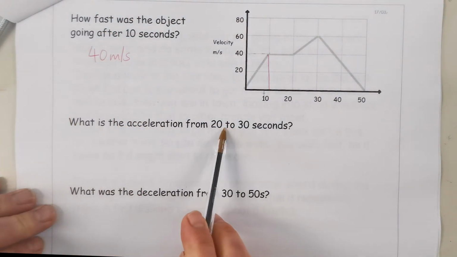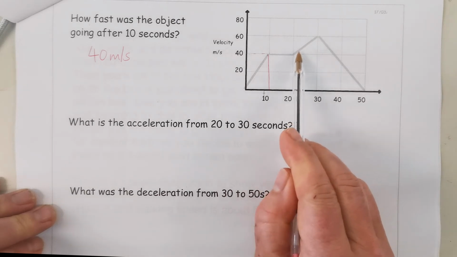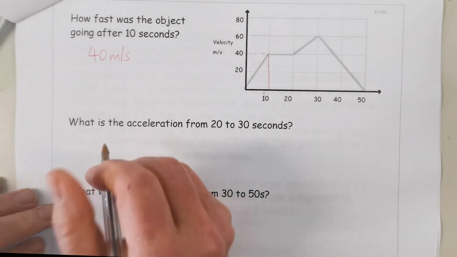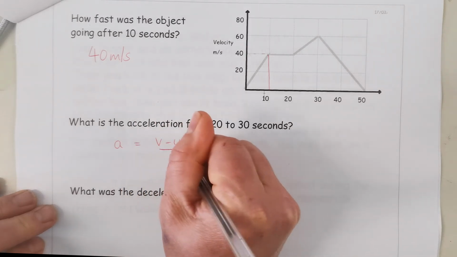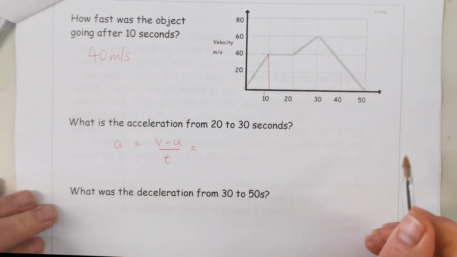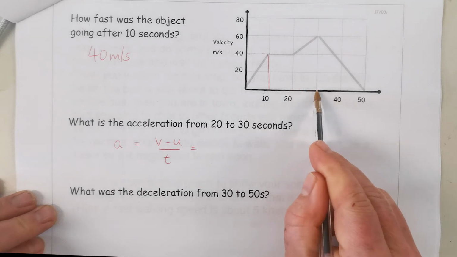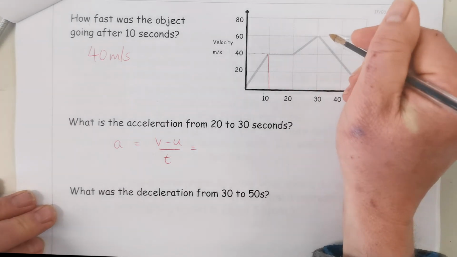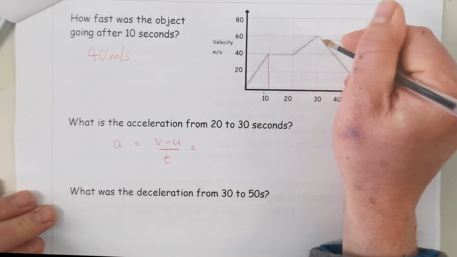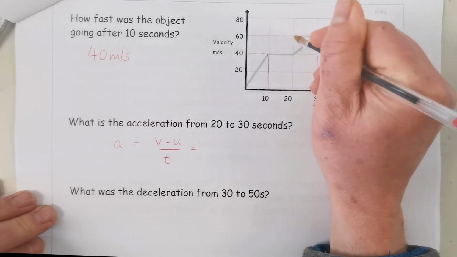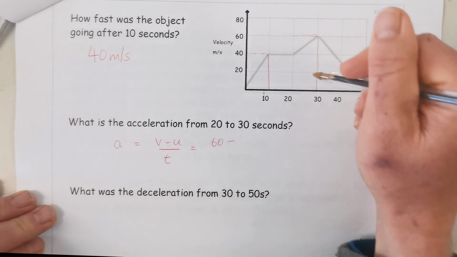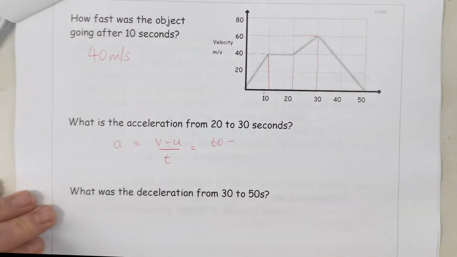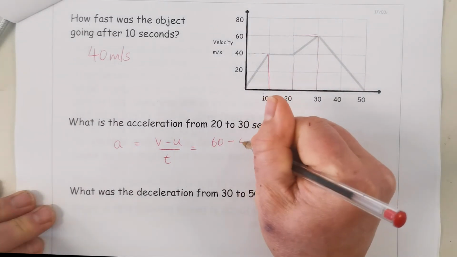What was the acceleration from 20 to 30 seconds? Well, I'm going to go back to my formula. A equals V minus U over T. There's my final velocity, so that's 60, minus my start velocity, 40.